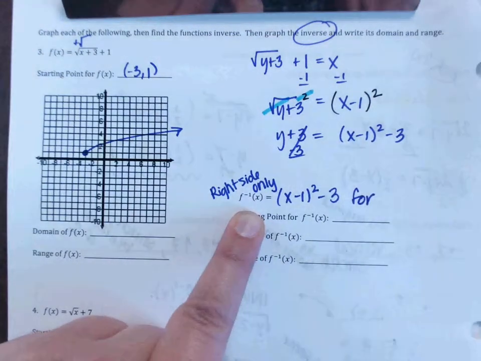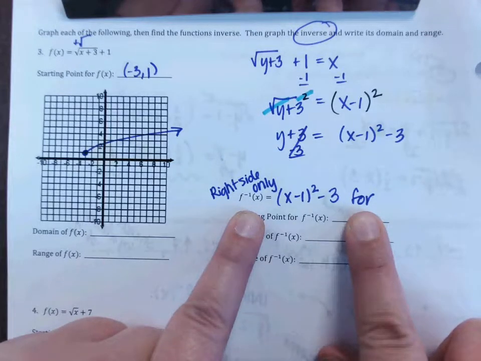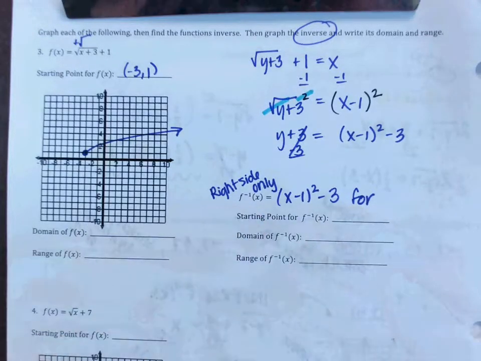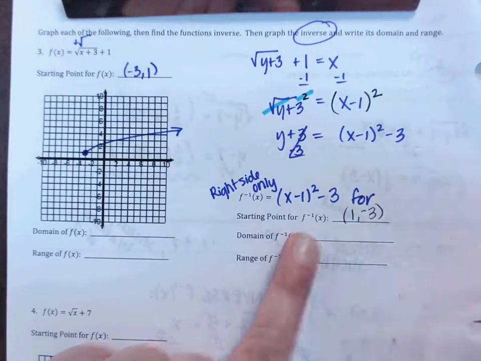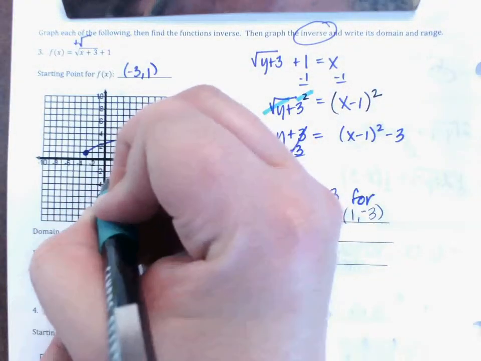4. Okay, now we're going to do that in a second. So write 4 and then leave a little blank. Come over to your graph. Where am I going to put my new start point for my graph? Okay, 1, negative 3, good. So that would be here.